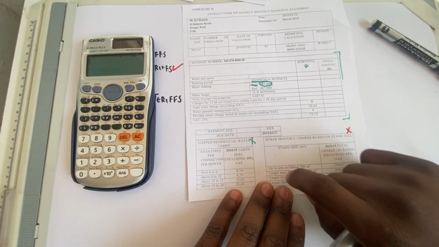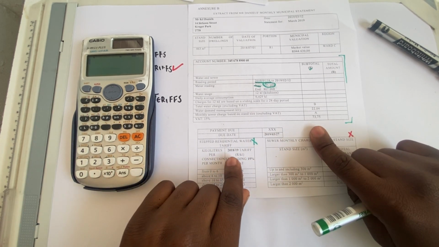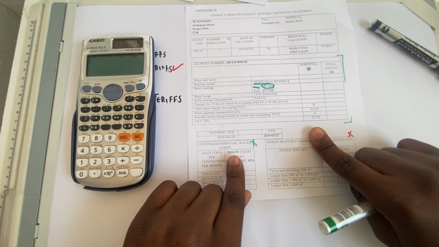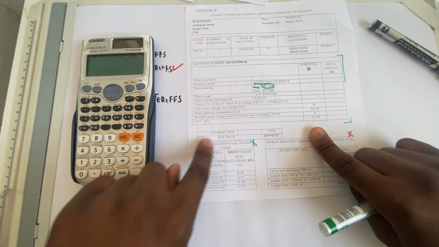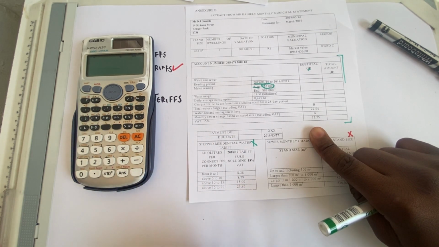And then let's look at the side here, where they say this is the tariff being used for the year 2018 to 2019. They were using this one. The amounts being shown here are rand per kiloliter.